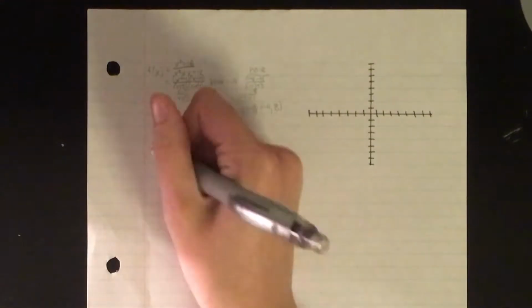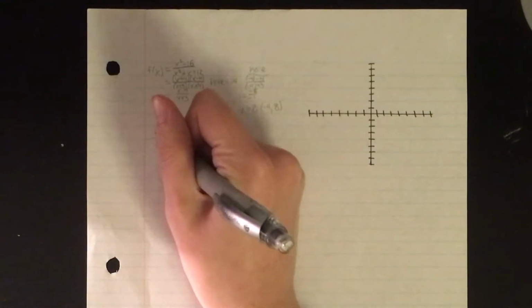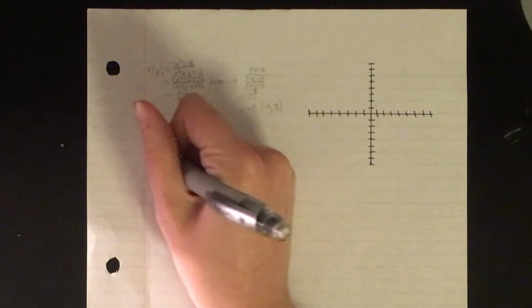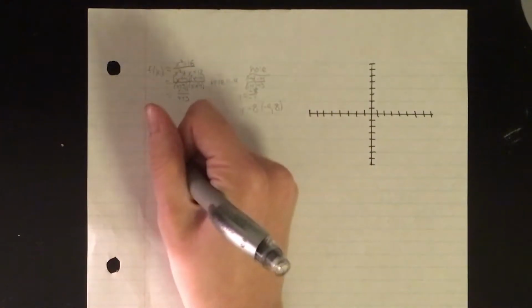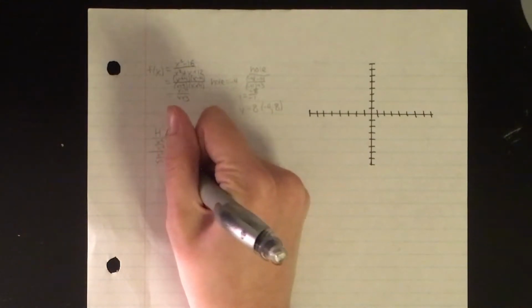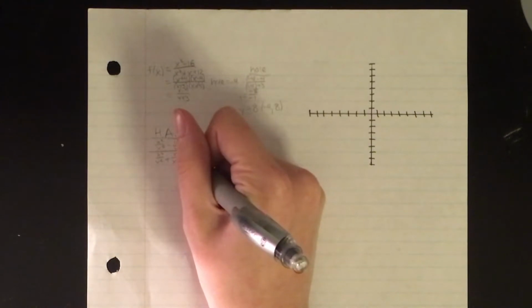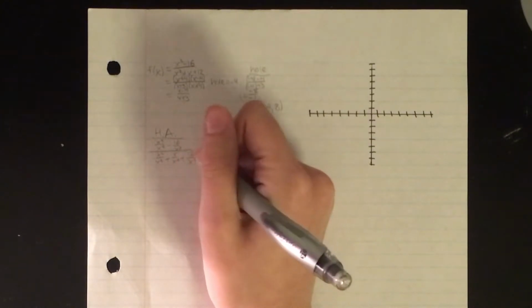So I started with the horizontal asymptote, and I found it by dividing the whole equation by the highest power of x. So that would be x squared over x squared minus 16 over x squared, all of that over x squared over x squared plus x over x squared plus 12 over x squared.